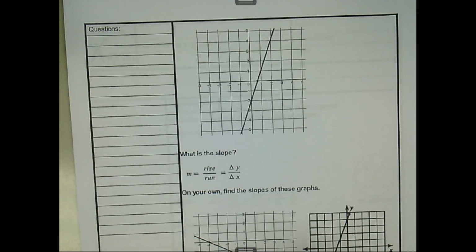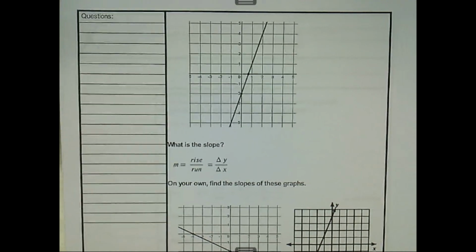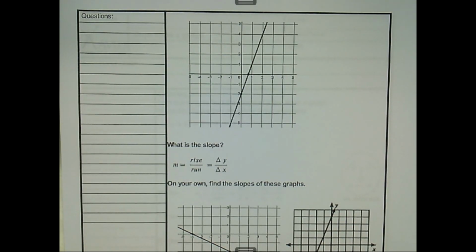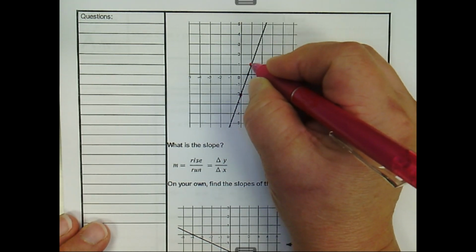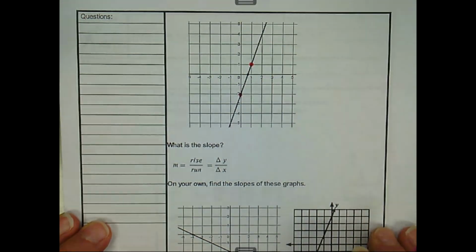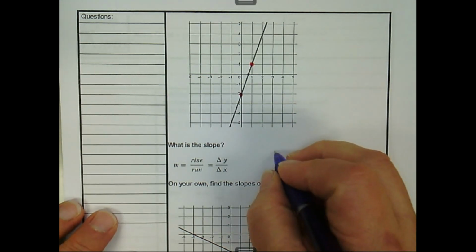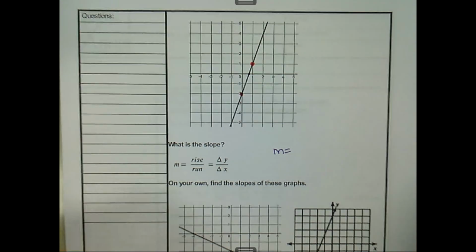Okay, so if we're looking at this one, I'll give you a minute to try to pick out 2 points. Where are 2 points where it goes across the corner of a box? Here's one, and here's another. Those are the 2 points I'm looking at. I count.